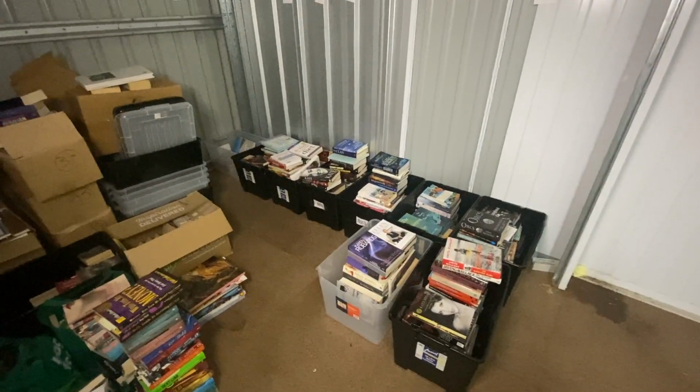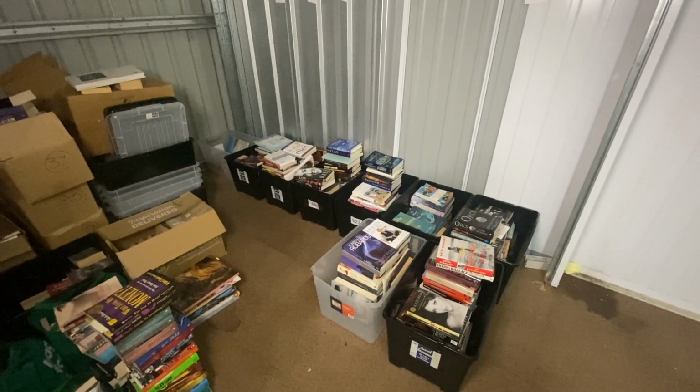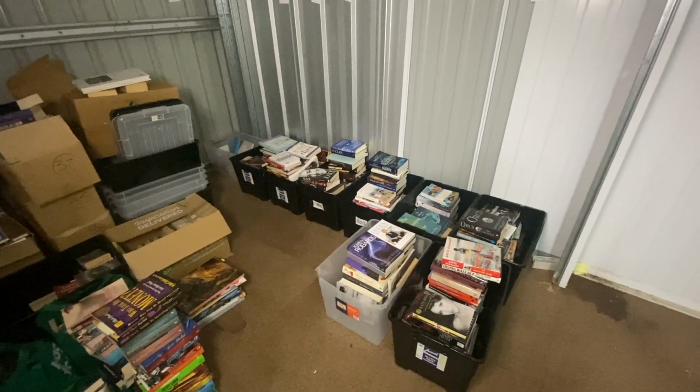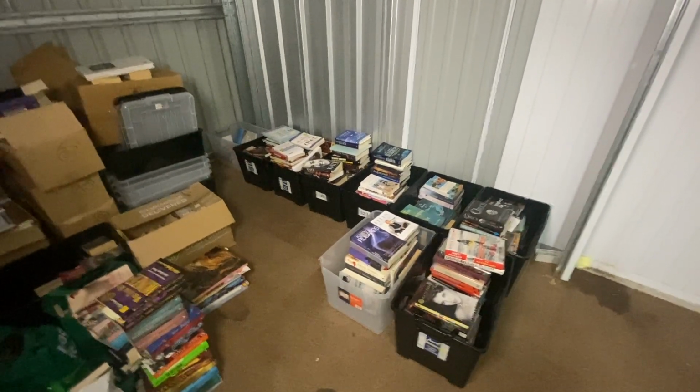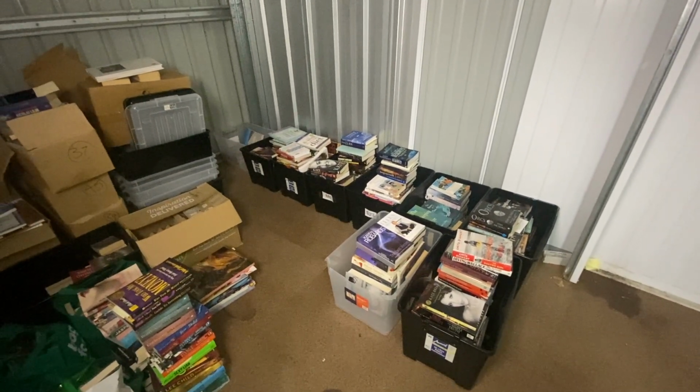So I like to do everything in batches. So I price list in batches and then I do the photography in batches. So all these books in the tubs have been price comped now and they're all waiting for me to photograph.